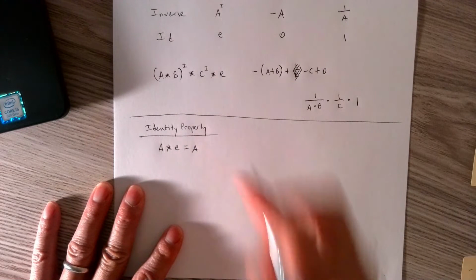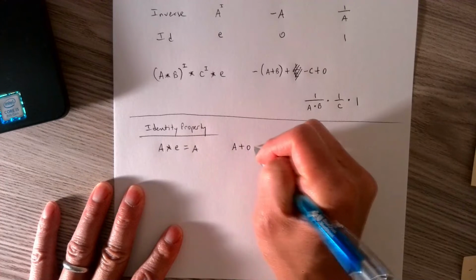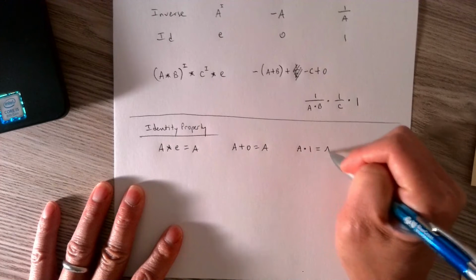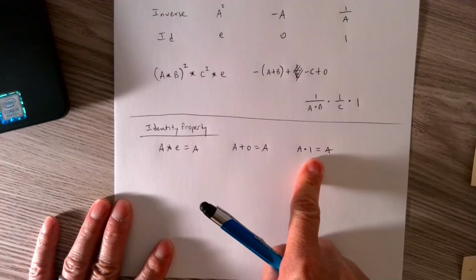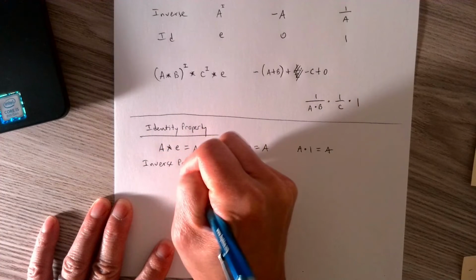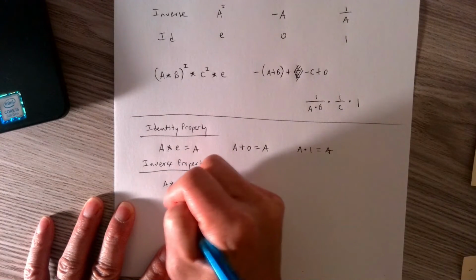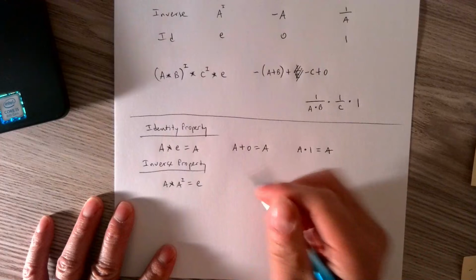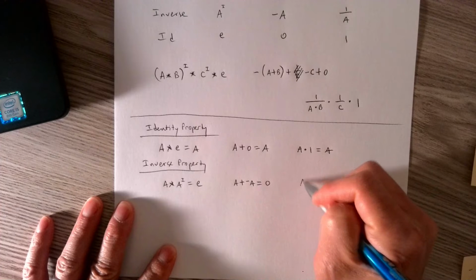In additive language, it says anything plus 0 is itself. And in multiplicative, it says anything times 1 is itself. So these are what the identity property looks like in addition and multiplication. Now the inverse property says that anything starred with its inverse makes the identity element. In additive, that looks like this. And in multiplicative, it looks like this.